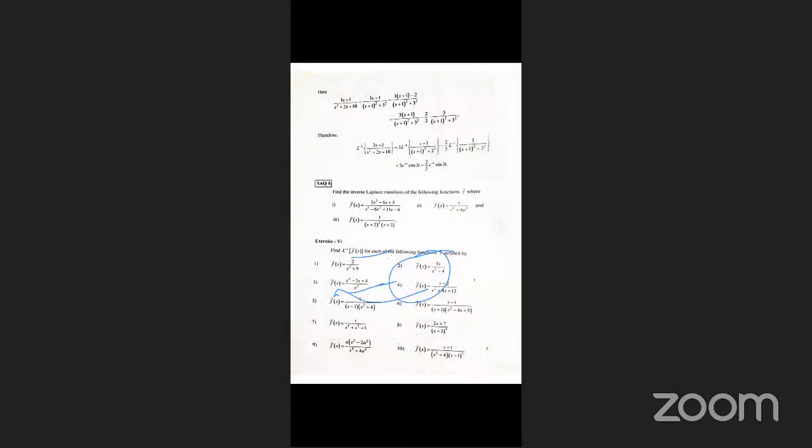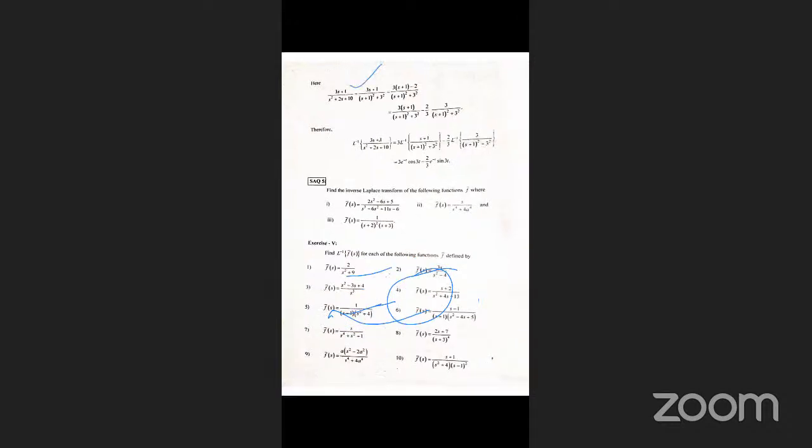And next, the inverse Laplace transformation of (3s plus 1) by (s square plus 2s plus 10). So 3s plus 1 by s square plus 2s plus 10.